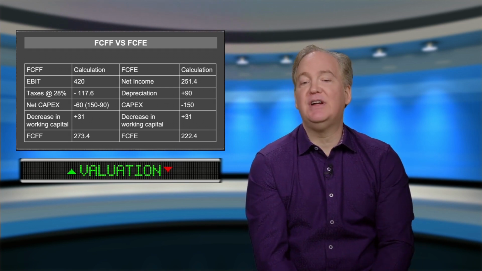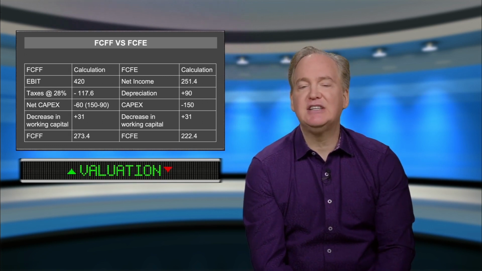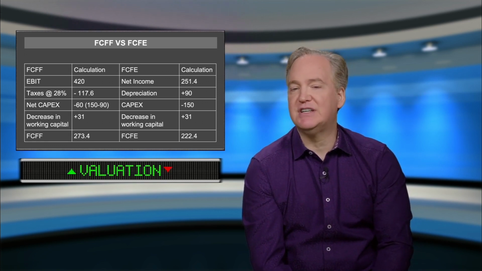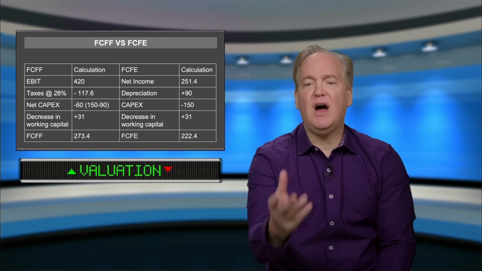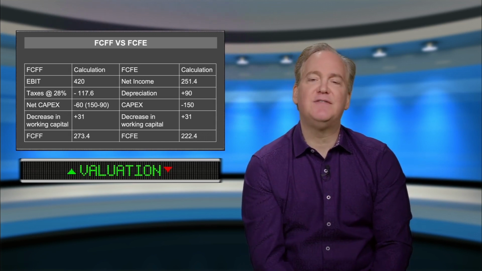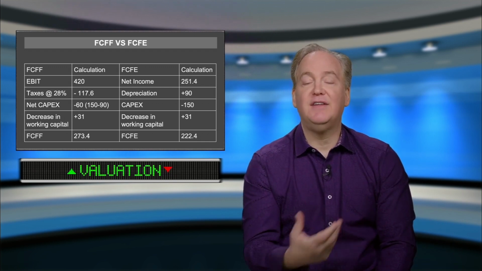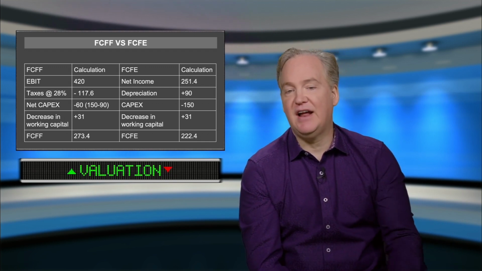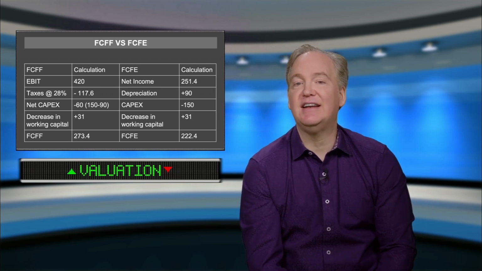Then we take into consideration taxes on the free cash flow to the firm. And in our example here, we have a tax rate of 28%, and we back out that tax payment of $117.6 million. Notice on the free cash flow to equity, we do not have an entry for taxes because the first entry on the free cash flow to equity calculation is that net income. Taxes have already been taken into consideration.